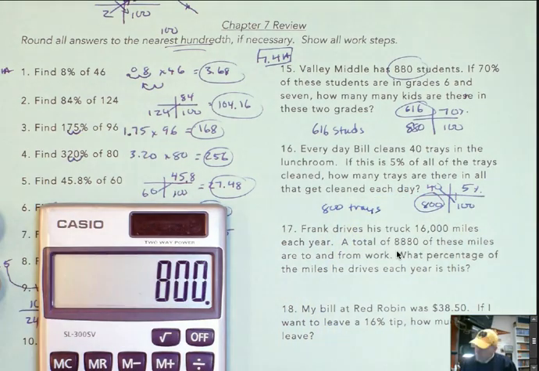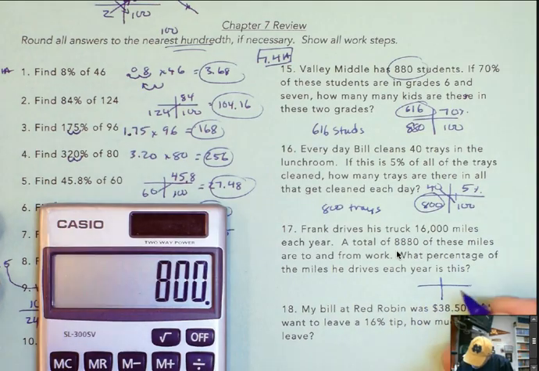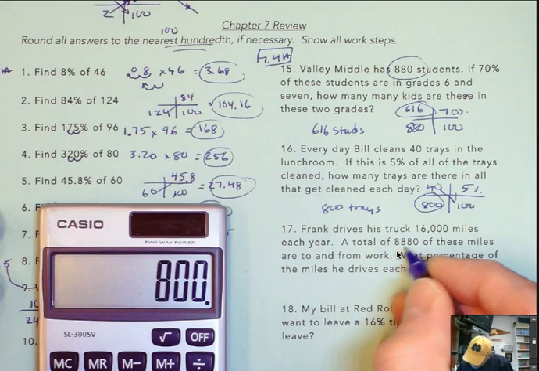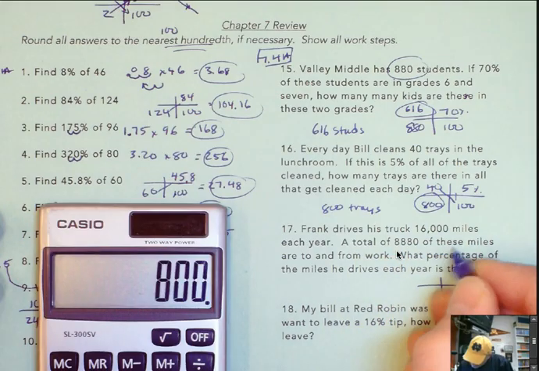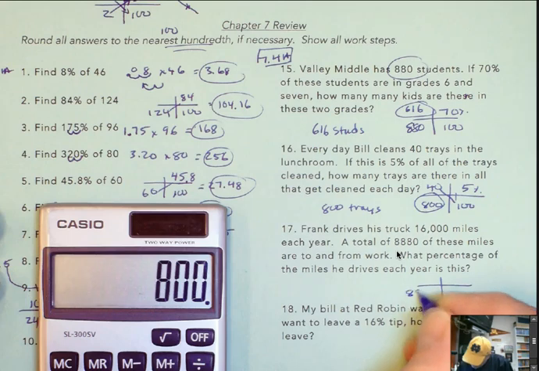All righty. This one here. Frank drives his truck 16,000 miles in a year. A total of 8,800 of these miles is to and from work. What percentage of the miles he drives each year is this? Okay, well, this is 8,800. Sorry.